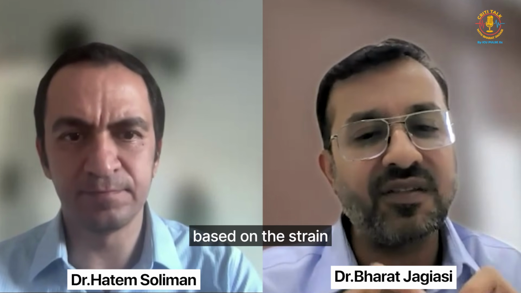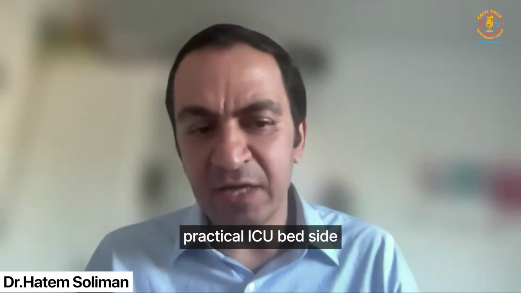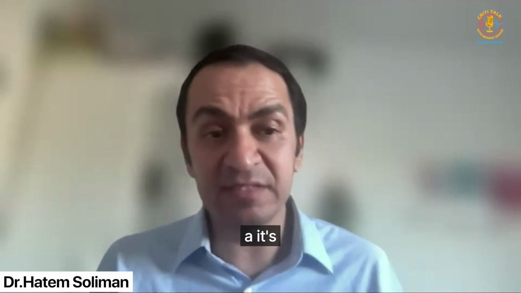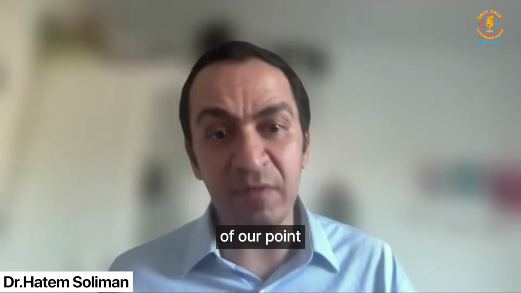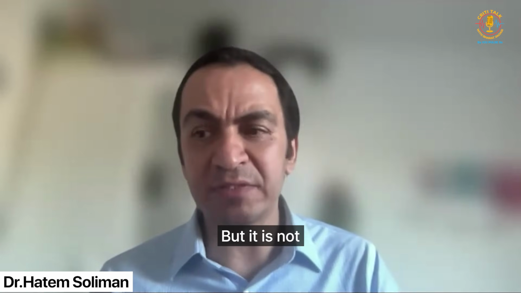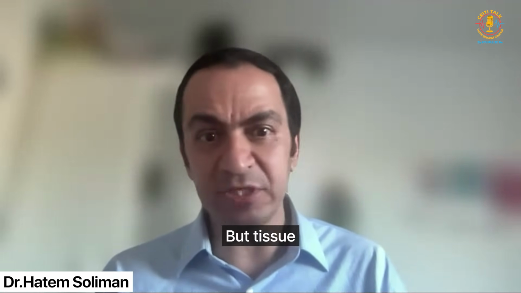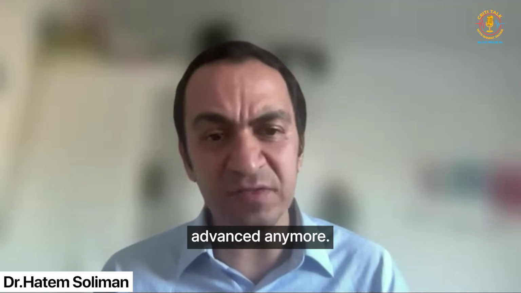Can we plan a vasoactive strategy based on strain or RV strain in sepsis? So strain, I don't think it's yet practical at the ICU bedside. It's still mainly research based, and it's somehow available. We do have strain capabilities in some of our point of care machines, but it is not yet an acute parameter. But tissue Doppler and RV assessment are all available and they are not advanced anymore.